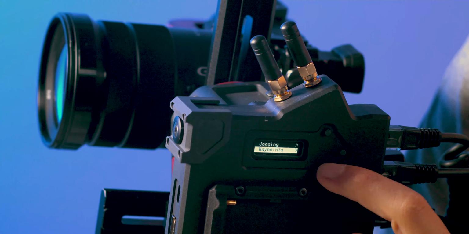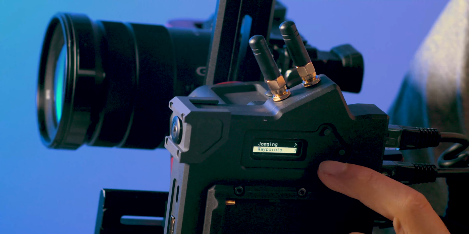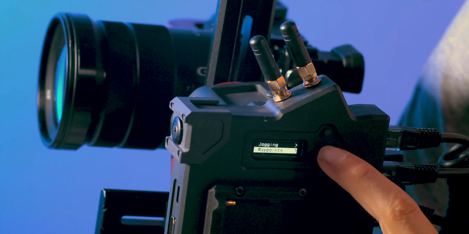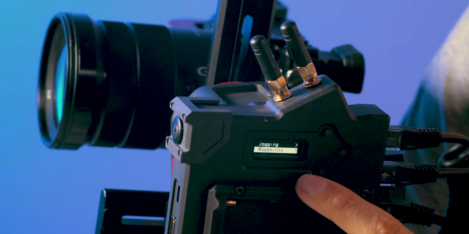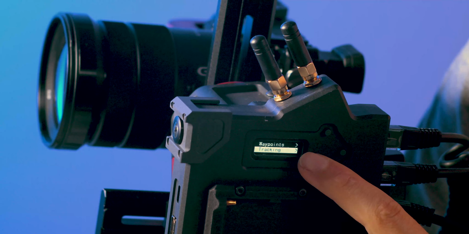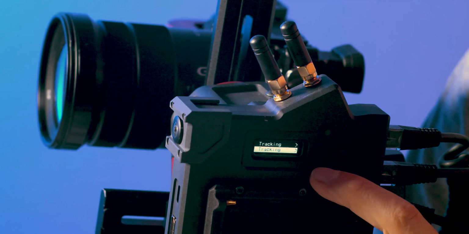The first one we have is just general jogging, if you need to move your AXIBO around. The next is setting up waypoints. Waypoints and time lapse are the same thing. So if we want to set up a couple of points and then move between them, we can do that through the waypoints menu. The next menu is tracking, so we can start and stop tracking from this menu.